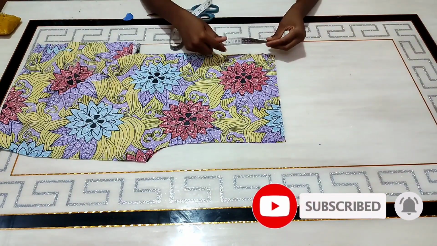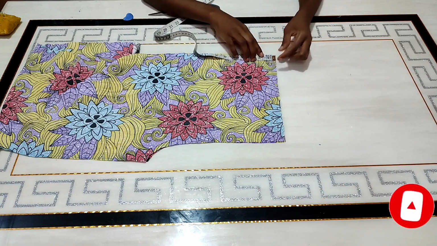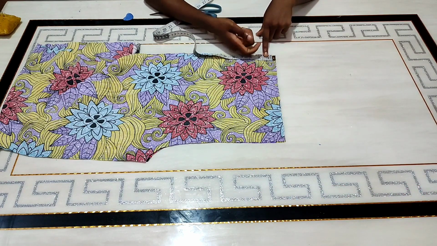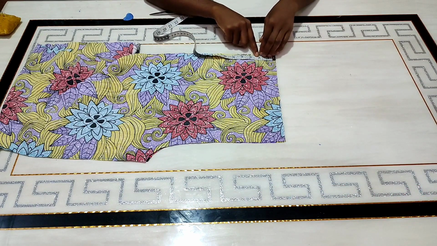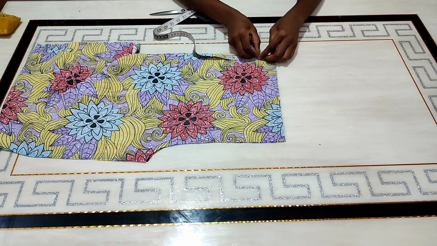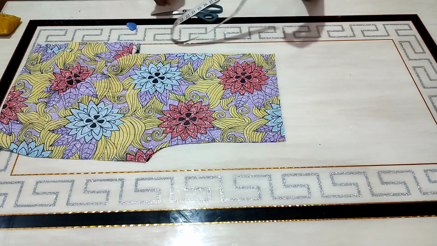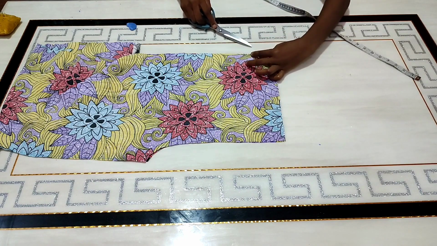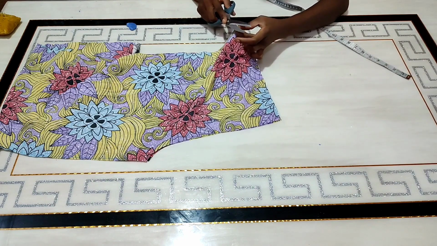Over to the front, I'm going to mark out 2 inches on this point. I'm going to mark out 2 inches. This will be for the space I'm creating for the elastic. Then from that 2 inches I will make a mark.